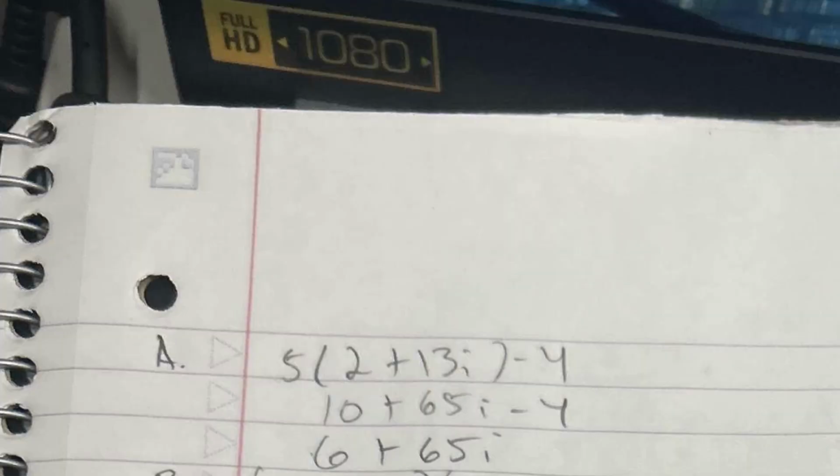So the first equation is 5(2 + 13i) - 4. We're going to distribute the 5 to the 2 and 13, and this can be 10 + 65i - 4. Then combine like terms, and this can be 6 + 65i.